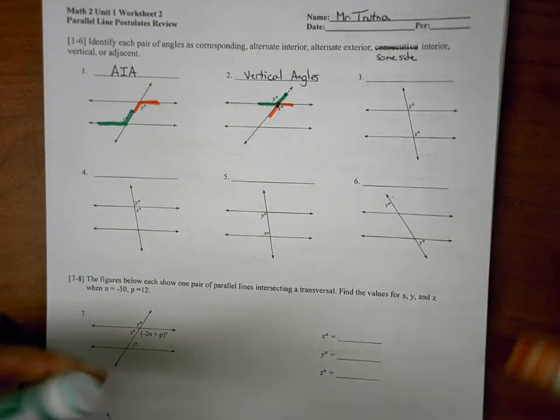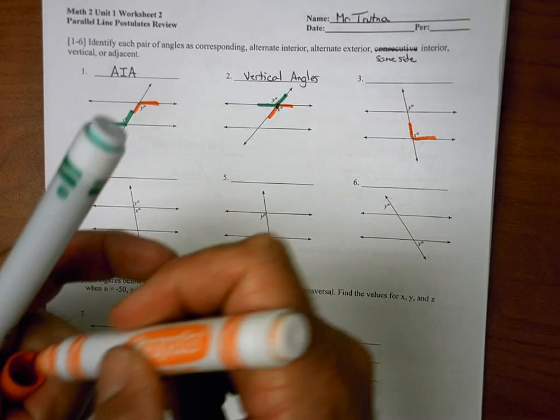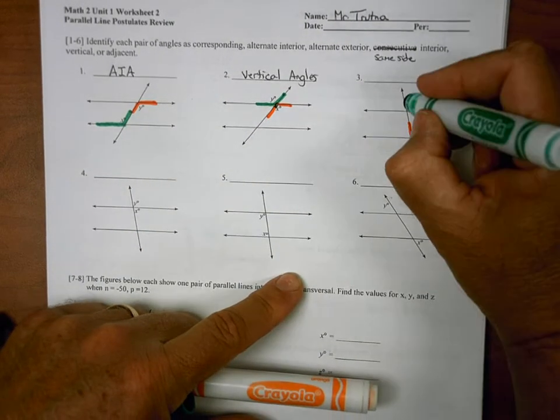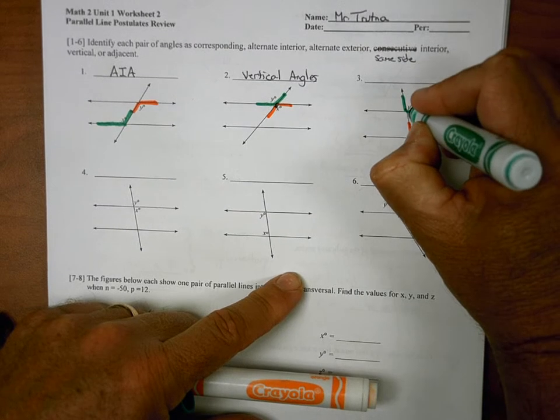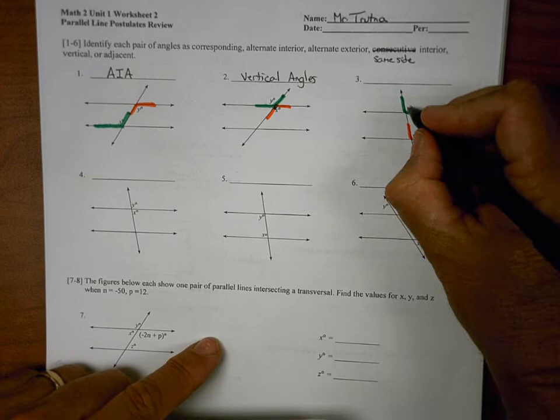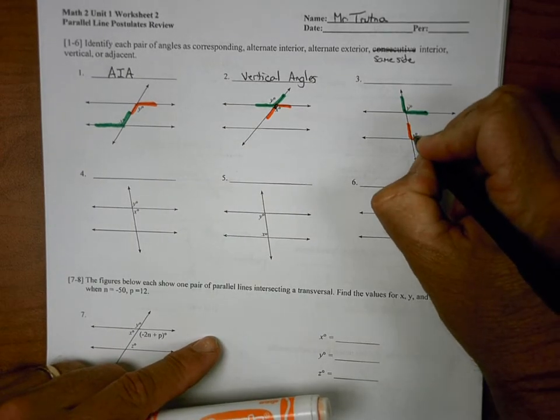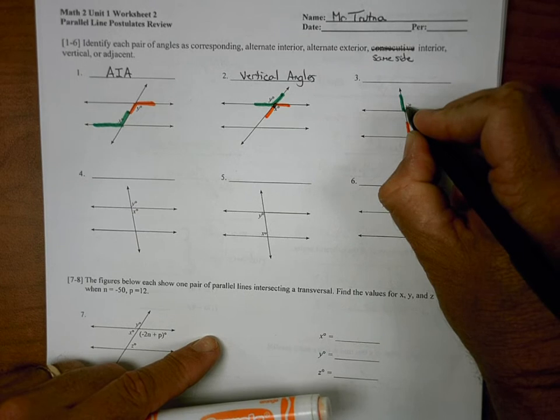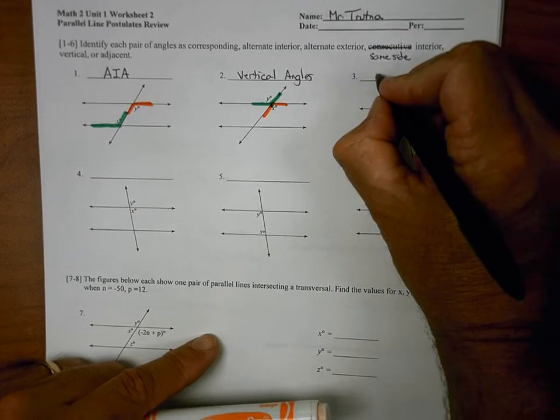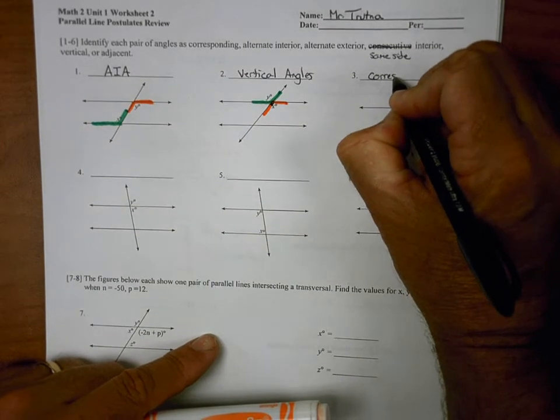And number 3, the x angle's two sides would be this side and this side, and that's on the interior of the parallel lines. The y angle's two sides would be there, and that is on the outside of the parallel lines. So we've got one angle on the inside of the parallel lines, one angle on the outside, and they're on the same side of the transversal. That would make these corresponding. So number 3, we know that these are corresponding angles.